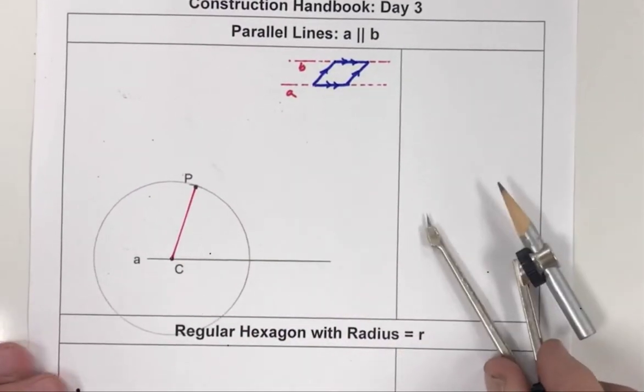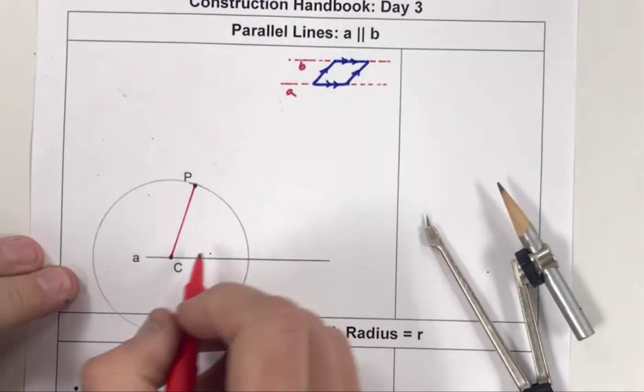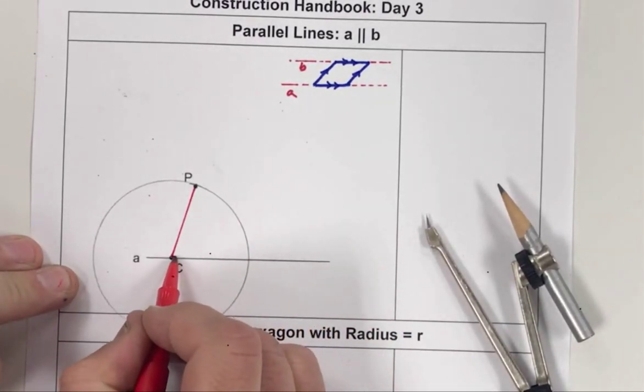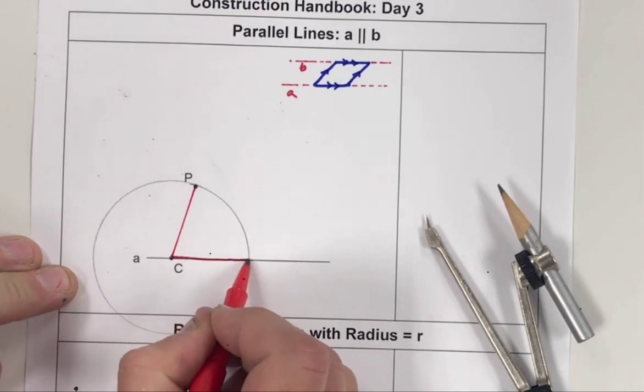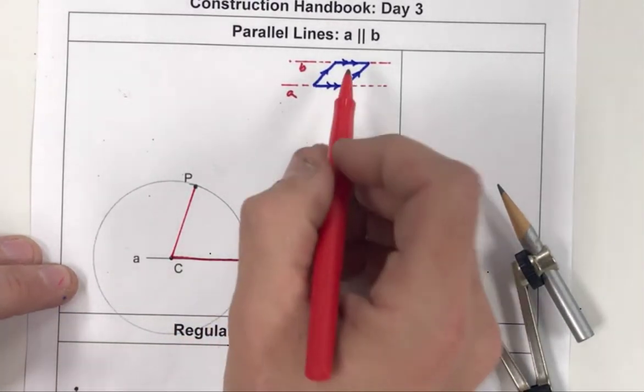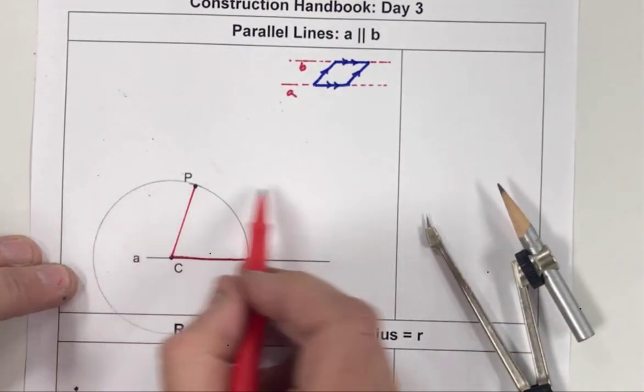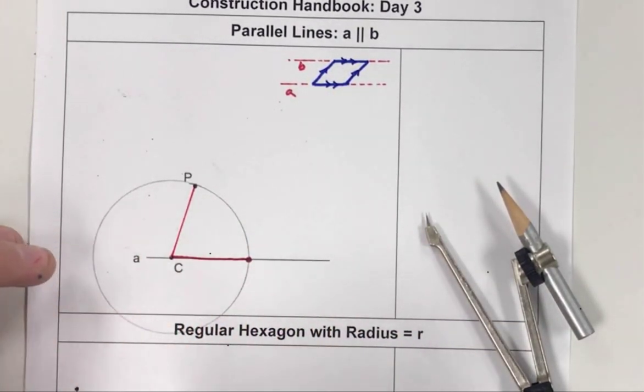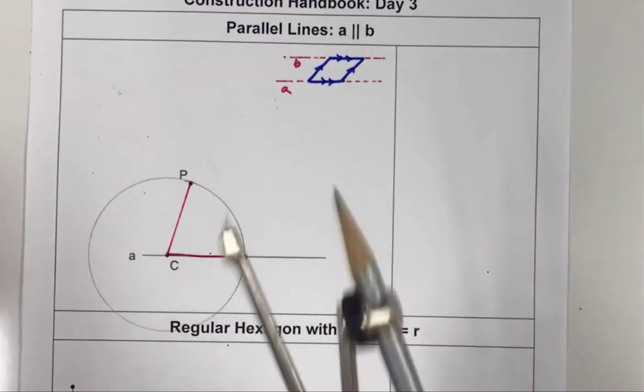Now you'll notice in this picture, our rhombus is going to be consisting of these 2 congruent sides. In a rhombus, there are 4 congruent sides, right? So there's our first corner of the rhombus. Now if we want to create this rhombus, or the parallel line going through point P that's parallel to line A, we got to make 2 more circles. Here's how we do that.